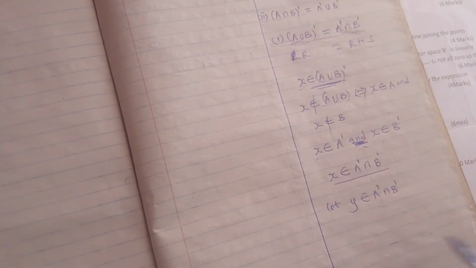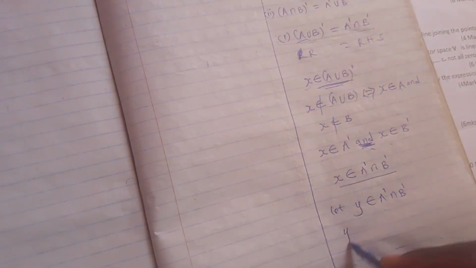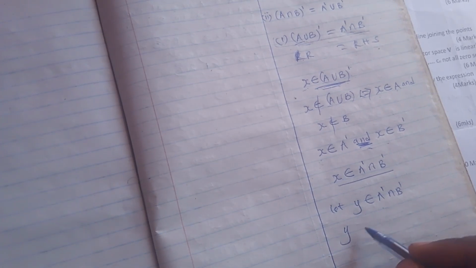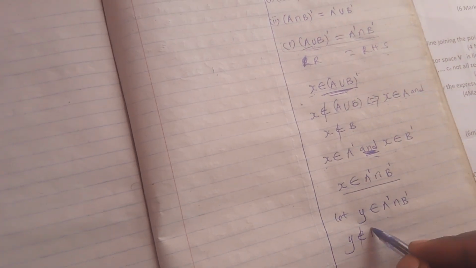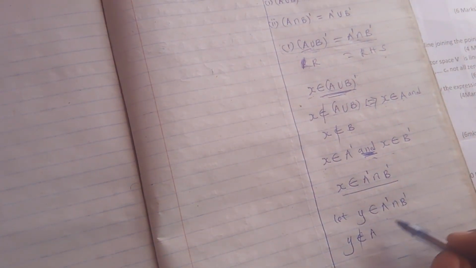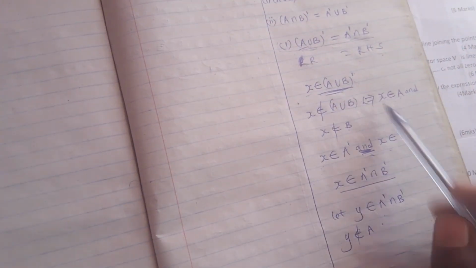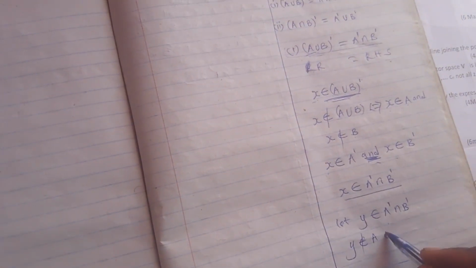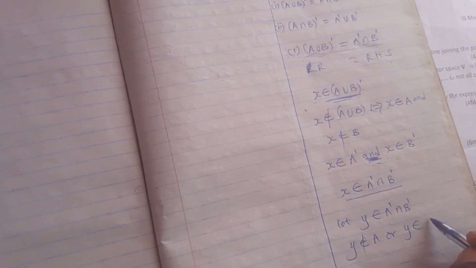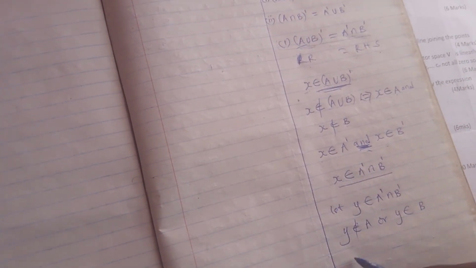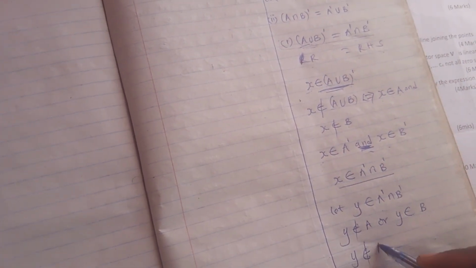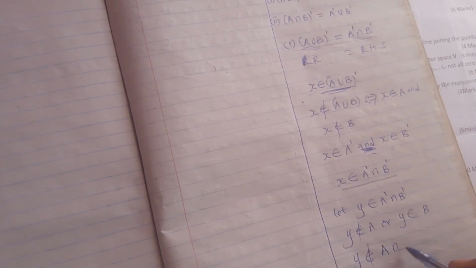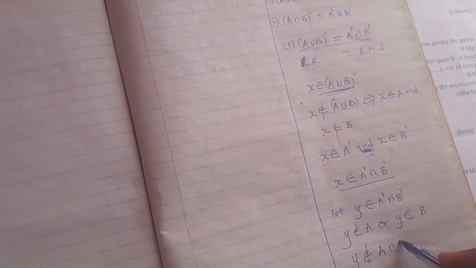This implies that y is not an element of A, and also, not "and" but we use "or", y is not an element of B. And this also implies that y is not an element of A intersection B.